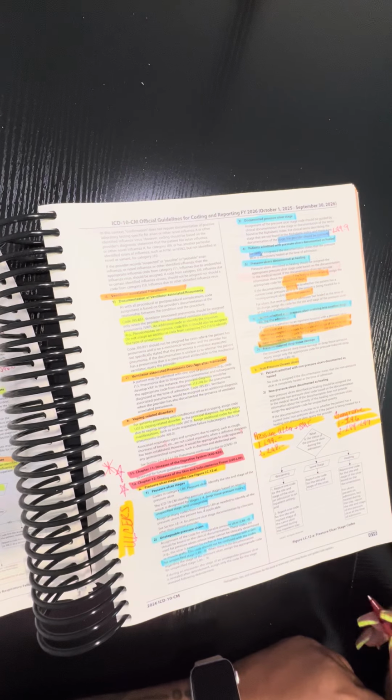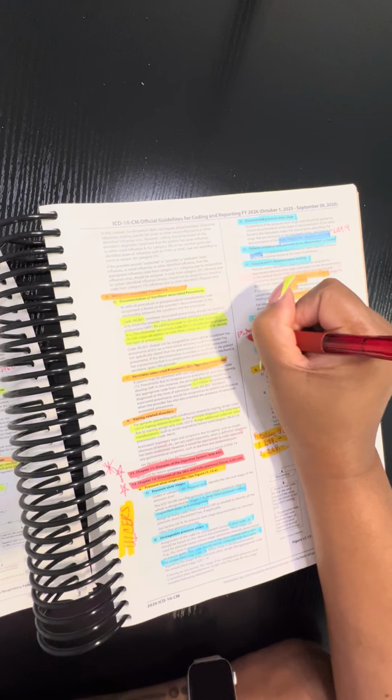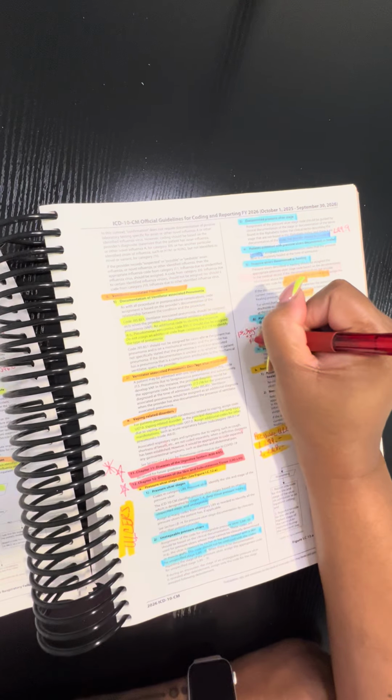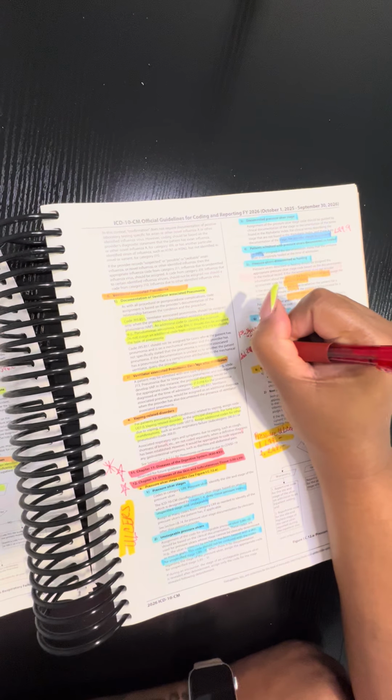So the first will be stage of POA, point of admissions. Second would be evolved stage.